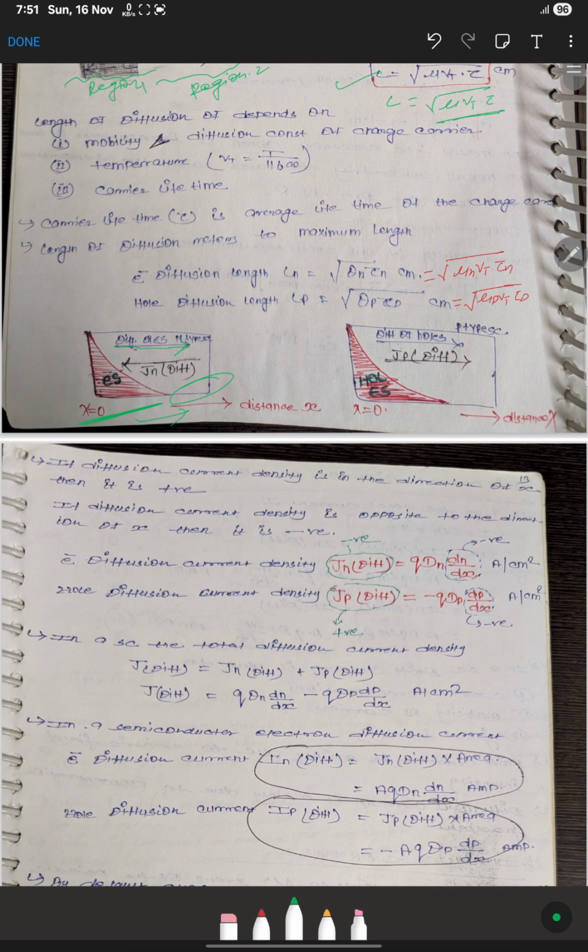Similarly, for p-type, in the diffusion of a p-type semiconductor, holes are in majority concentration. So we can see holes are mainly concentrated in this region, but in this region there are very few holes, so they diffuse from higher concentration to lower concentration.